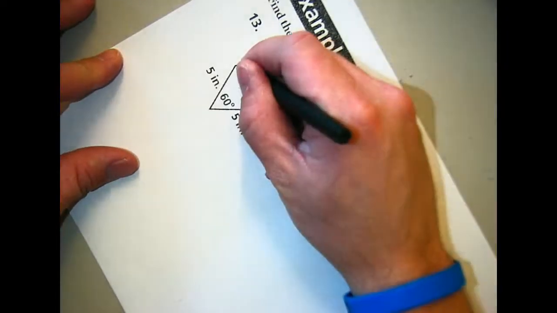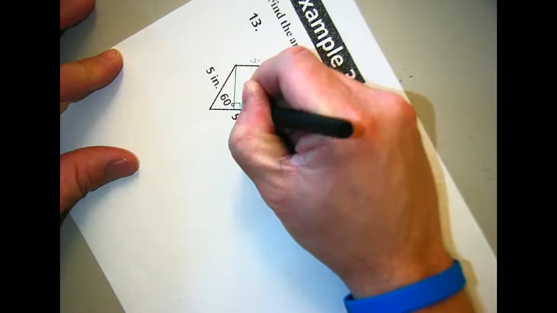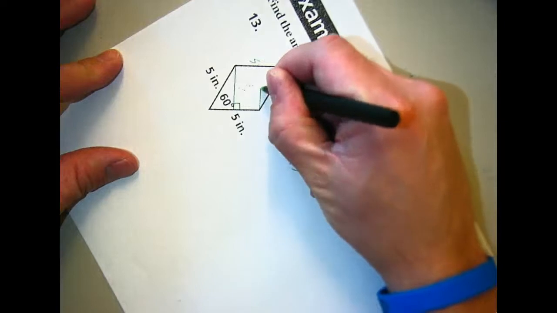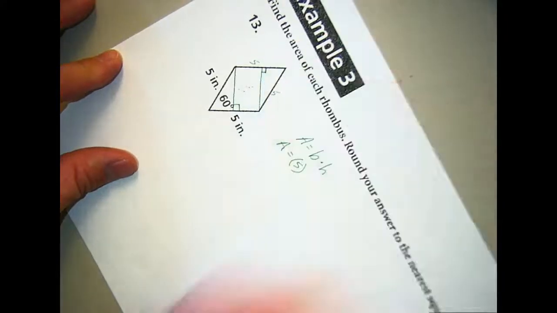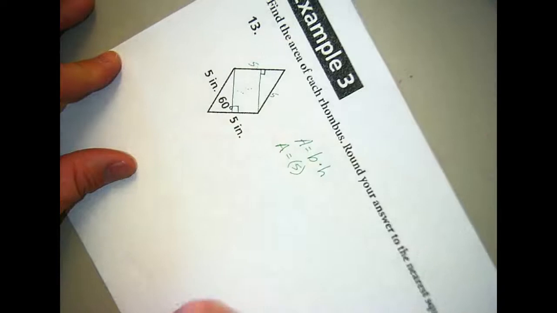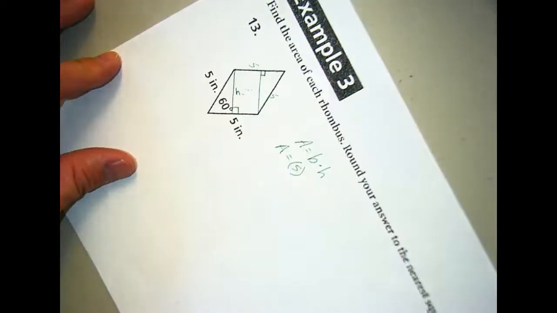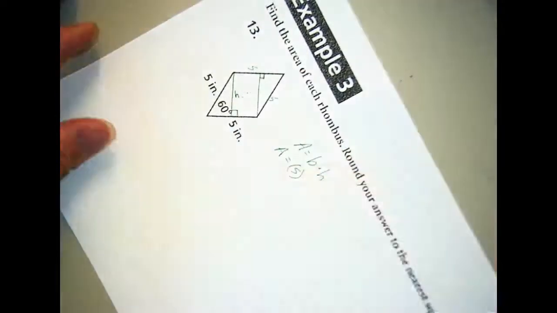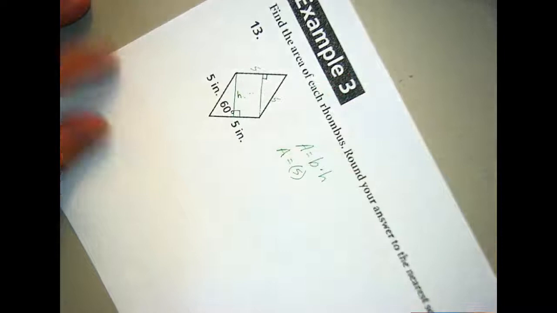So maybe you drop an altitude like this, seeing a right angle, or you go from here to that side at a right angle. It doesn't matter. Either one could be your height. And they're actually the same length. Now, if I'm looking for h, and I just focus in right here at this side, how could I find that length? Go and talk with your neighbor about it.